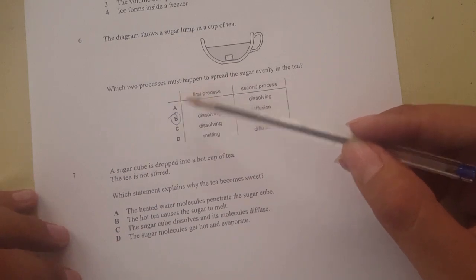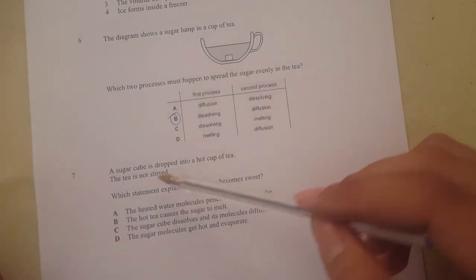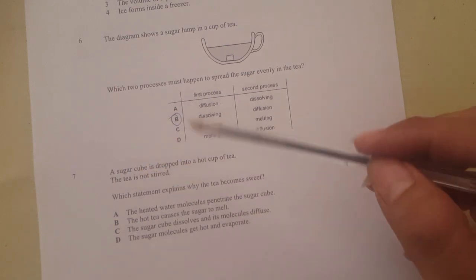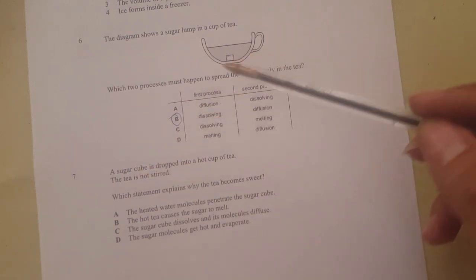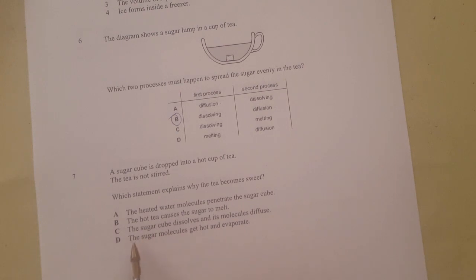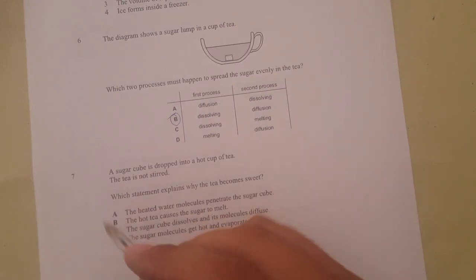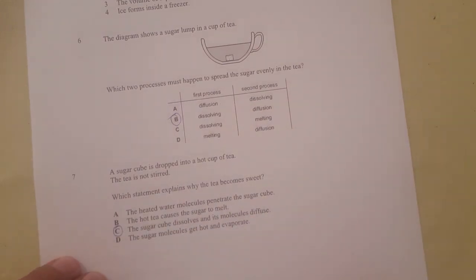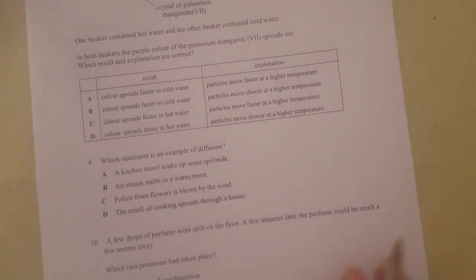So here the cube of sugar will be firstly dissolved, then diffused. So here the right answer will be C, which means that the sugar cube dissolves and its molecules diffuse. Okay, so that's it. For the seventh question, the right answer is C.